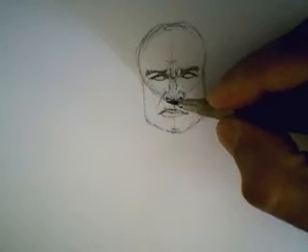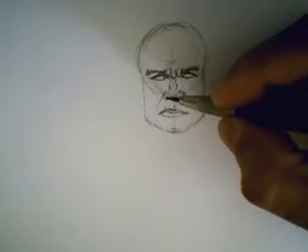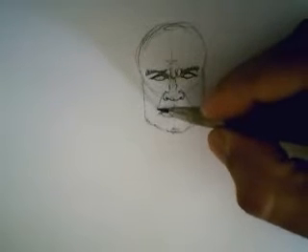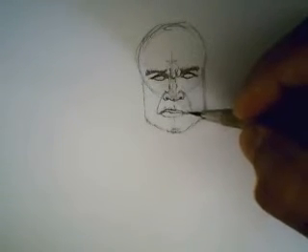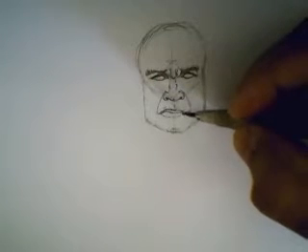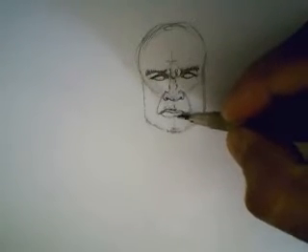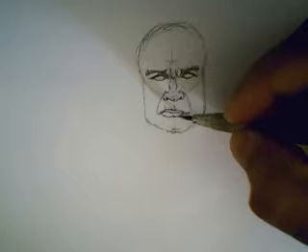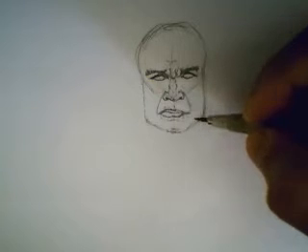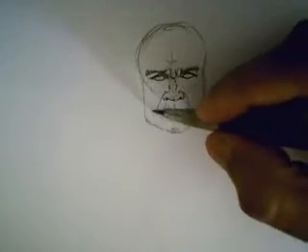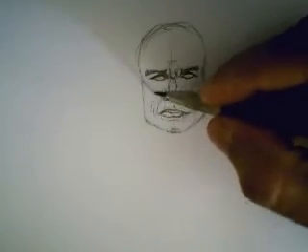He's sneering a little. Going to get that ditch over here, like this, and you're going to get maybe more lines over here to toughen him up a little bit.